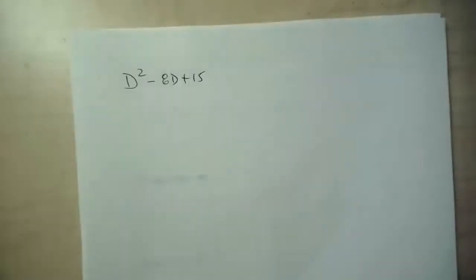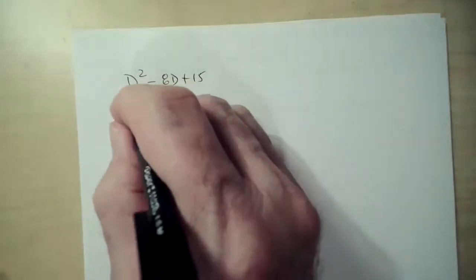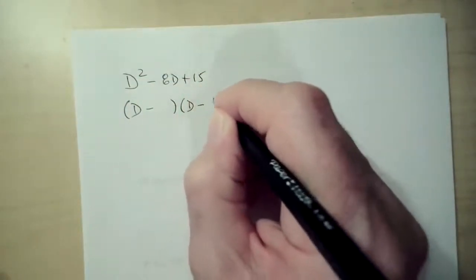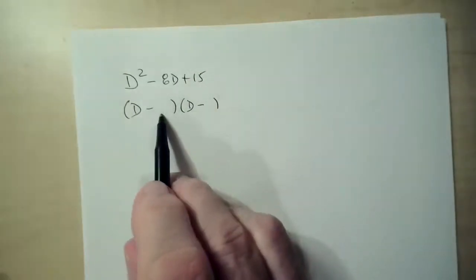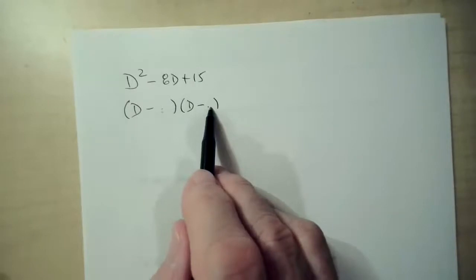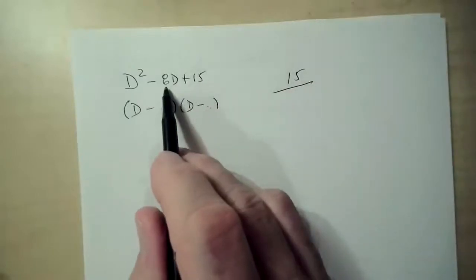D squared minus 8D plus 15. What are the two terms going to look like here, Miss Caballero? Both negative. Excellent. D minus something and D minus something. Because the last thing we do is multiply these two constants, it'll end up being positive.